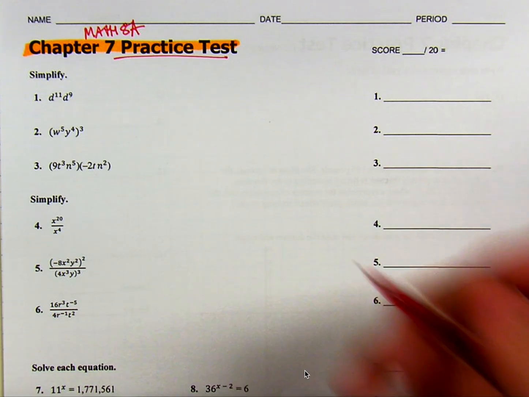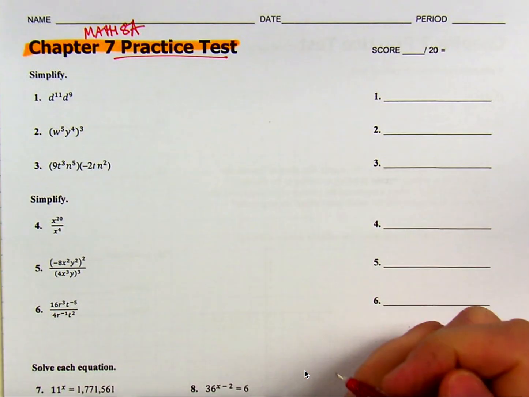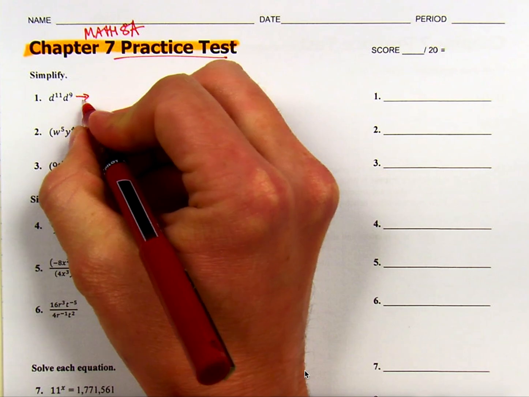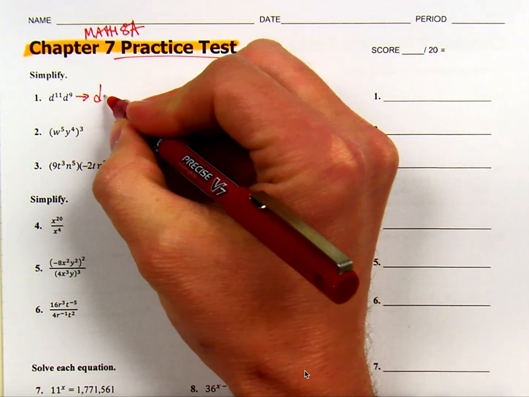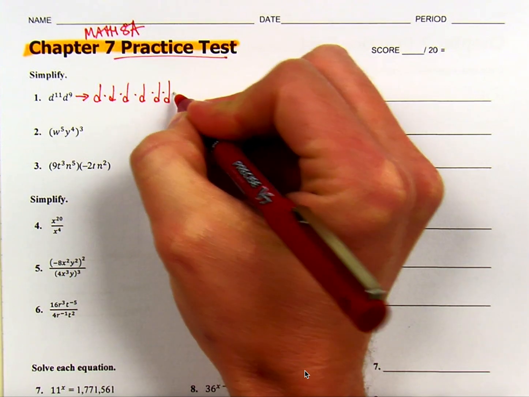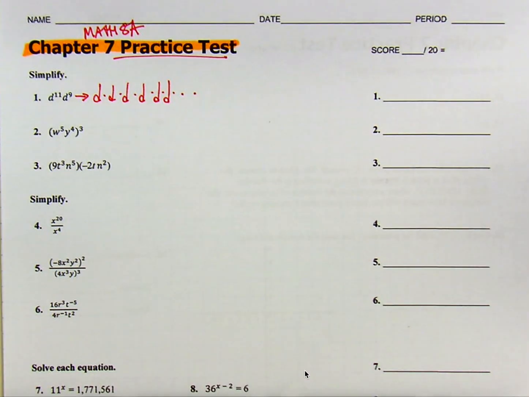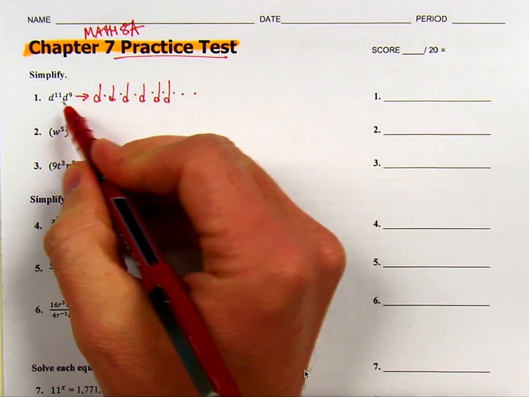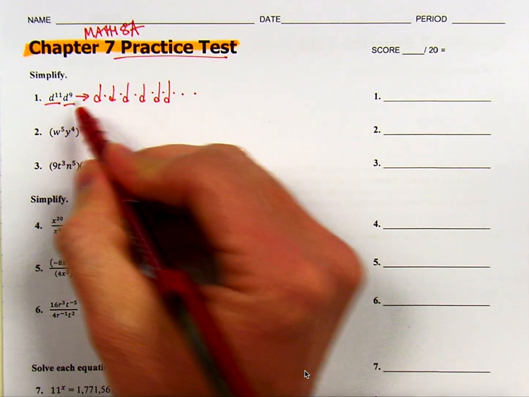Remember, what we have said many times in Unit 7 and Chapter 7 is, when in doubt, write it out. So I could do that on this. But honestly, do I need to do that? If I did that, how many D's would I write out? I'd write out 11 D's, and then I'd write 9 more D's.